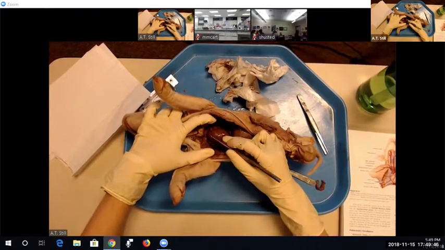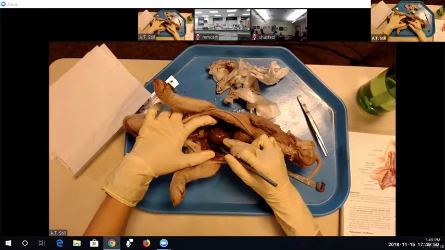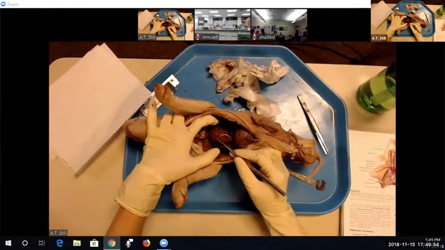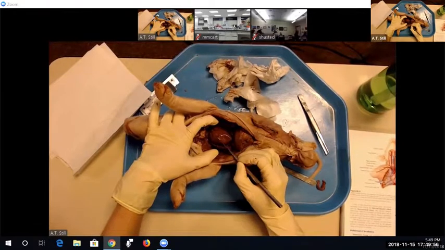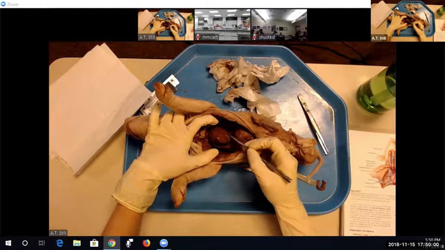So the two portions on top, this one right here is going to be the right atrium. This one is the left atrium. And then down on the bottom, we're going to have the right ventricle here, and then the left ventricle over here.